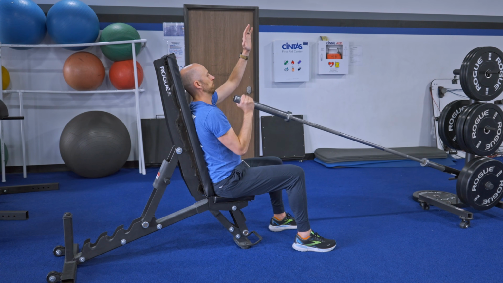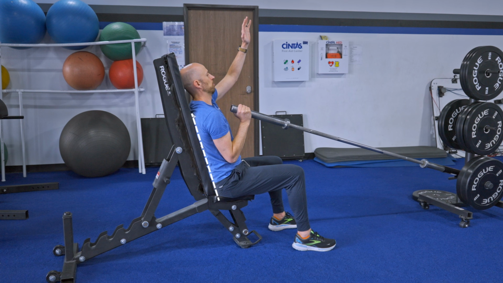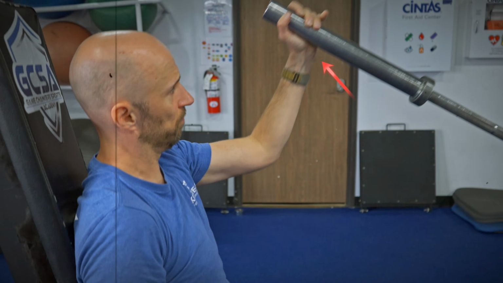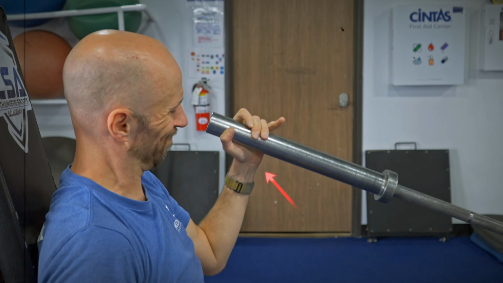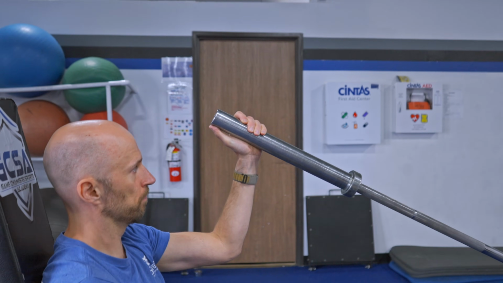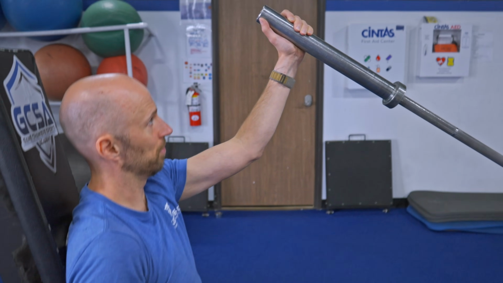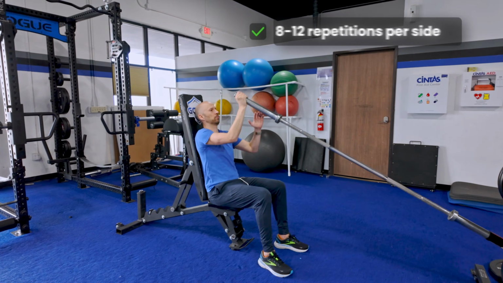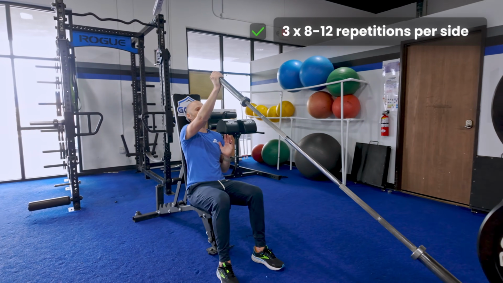The biggest mistakes I see people make on this is arching during the reach. You can fix this by making sure that your back stays flat into the bench. Another issue I see is people losing wrist contact at the bottom, especially the pinky side of the wrist. You want to make sure that that stays glued to the bar throughout. Do this exercise for 3 sets of 8 to 12 repetitions per side.